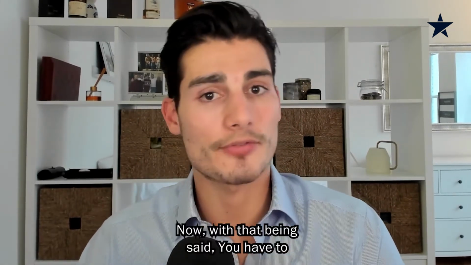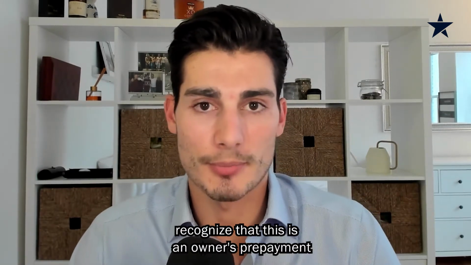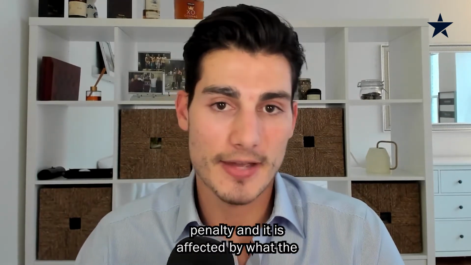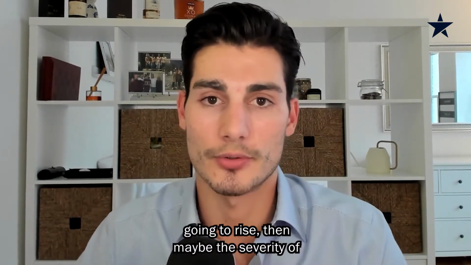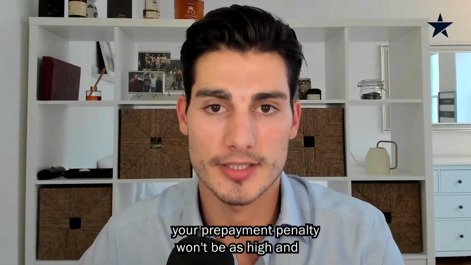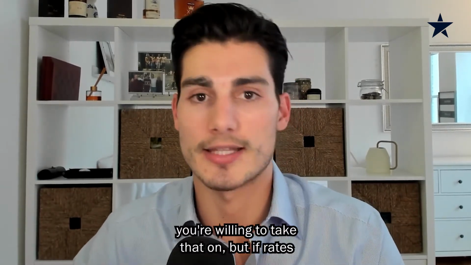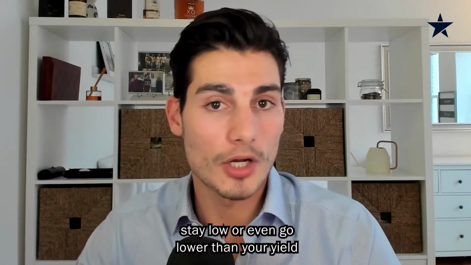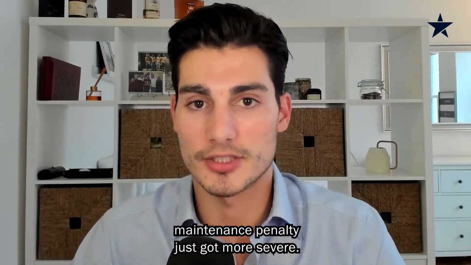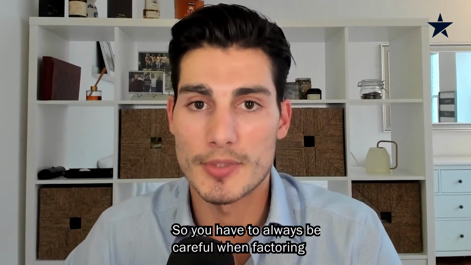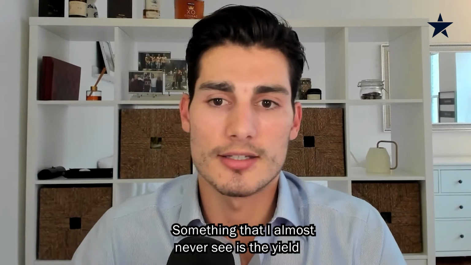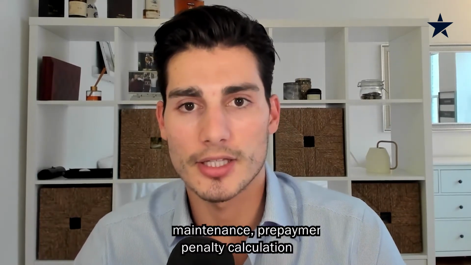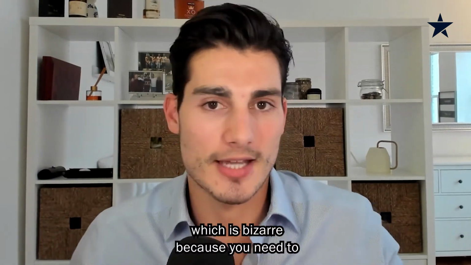Now, with that being said, you have to recognize that this is an onerous prepayment penalty, and it is affected by what the future of interest rates will be. If you think that interest rates are going to rise, then maybe the severity of your prepayment penalty won't be as high and you're willing to take that on. But if rates stay low or even go lower, then your yield maintenance penalty just got more severe. So you have to always be careful when factoring that into your deal. Something I almost never see is the yield maintenance prepayment penalty calculation actually factored into someone's underwriting, which is bizarre because you need to factor that in.